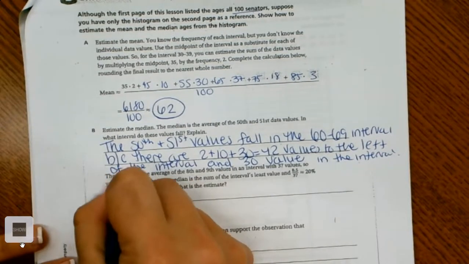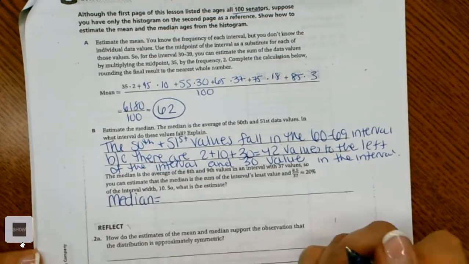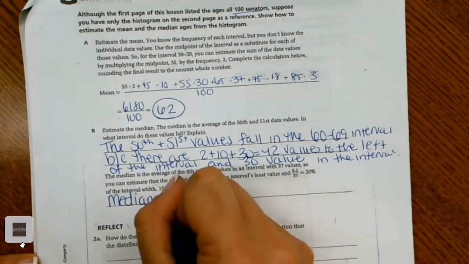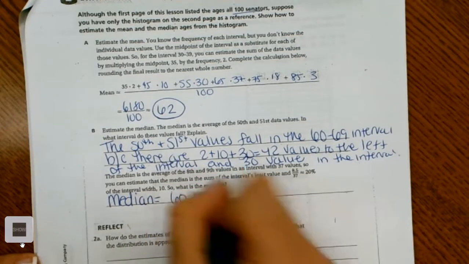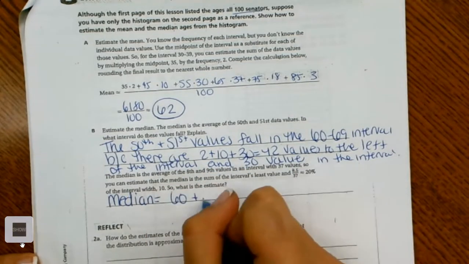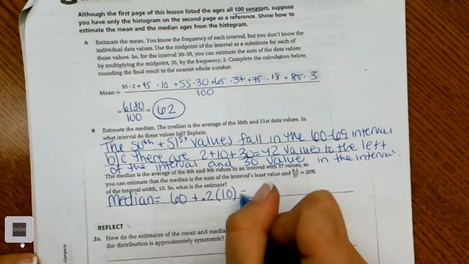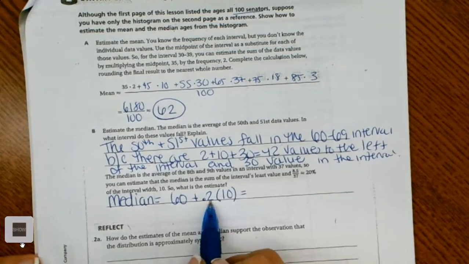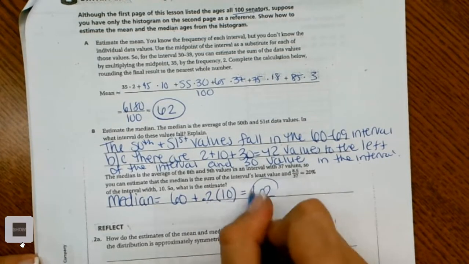Okay, so your median. So we have 60 plus, they said it's 20%, 0.2 of 10. Well, 20% of 10 values is 2, so we're going to be 62.